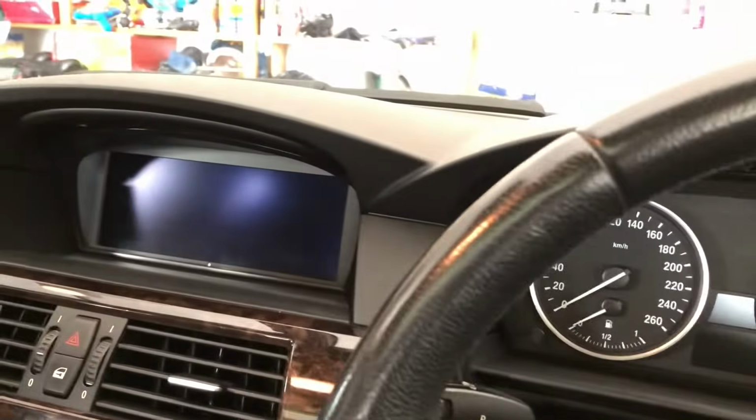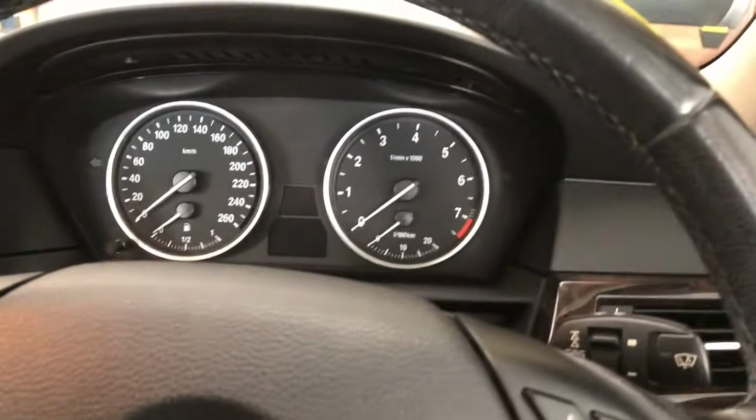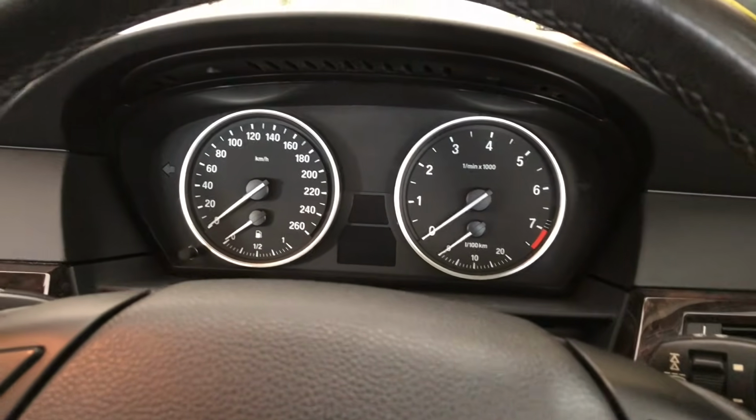We are going to talk about the window anti-trap function that can come up as an error on your BMW. To reset this is really what you want to know.